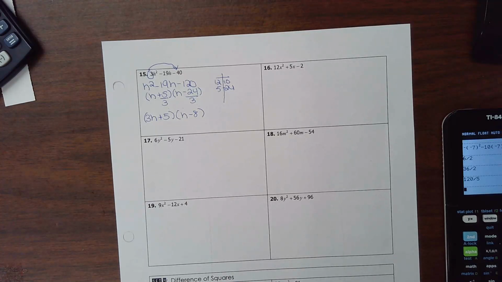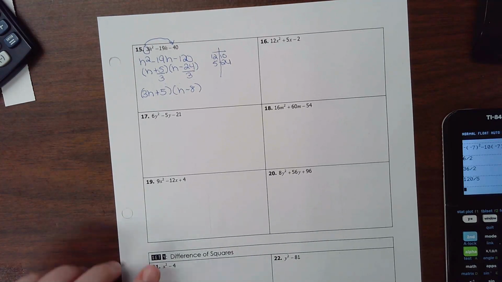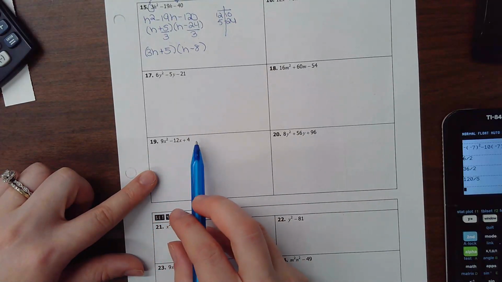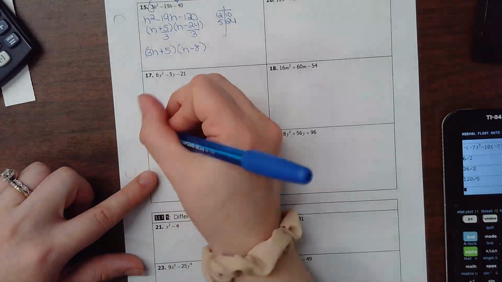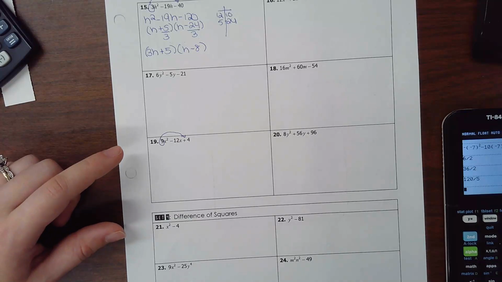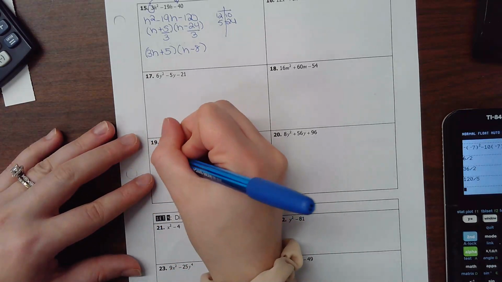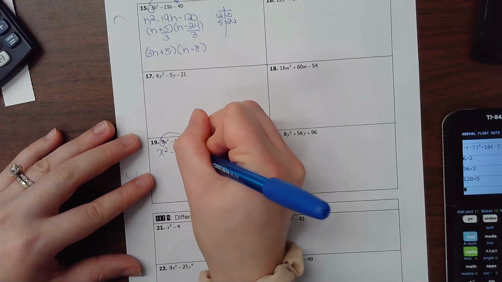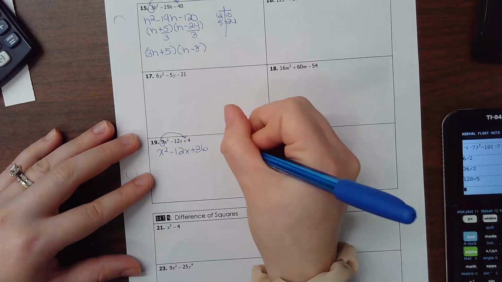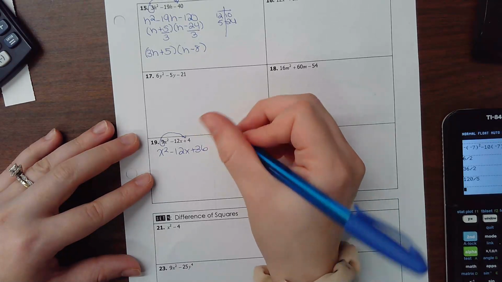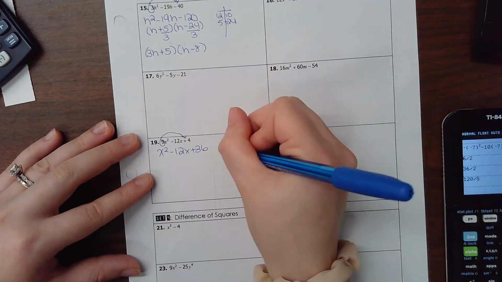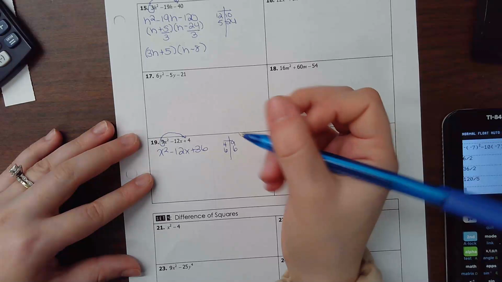Let's do number 19. Let's skip down. So again, I don't have a GCF to reduce this, so I'm going to take 9 and multiply it to the 4. So it becomes x squared minus 12x plus 36. Remember, 36 has so many things that multiply to it. I have 6 and 6, 4 and 9.